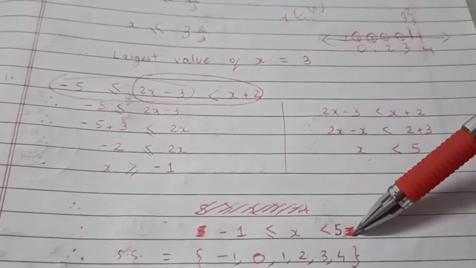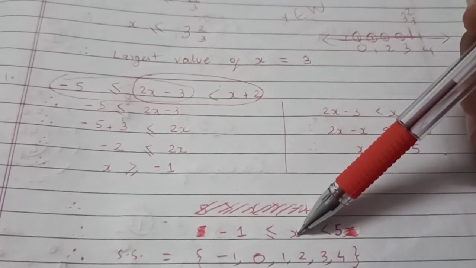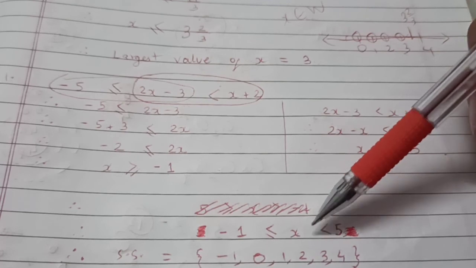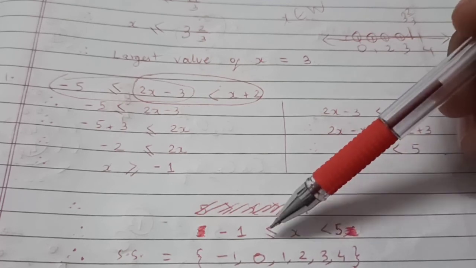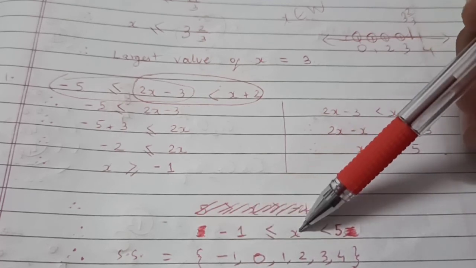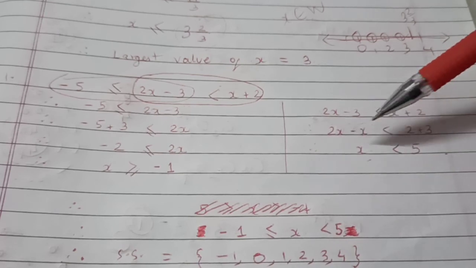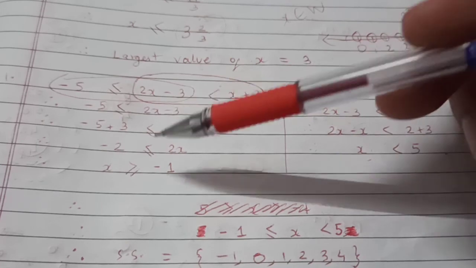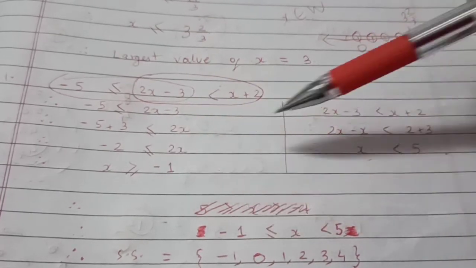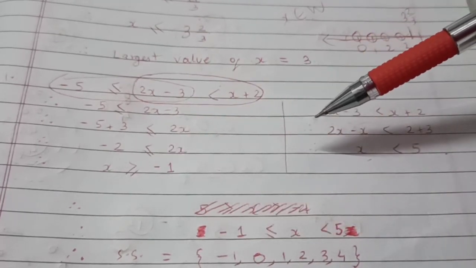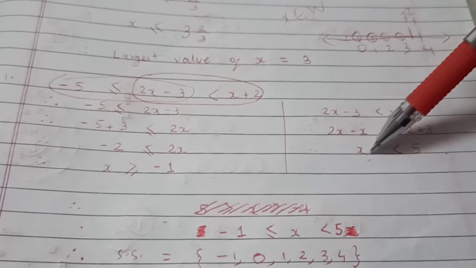So how do I do that? It's always x in the center. X is less than something and greater than something. What is x less than? Well, it's not necessary that the one on the right hand side has to be written on the right hand side and this one has to be written on the left hand side. No, it can be interchanged as well. So be careful about that. X is less than 5.